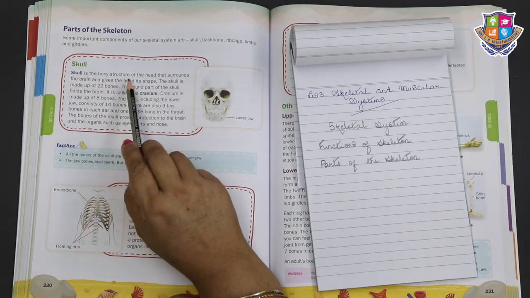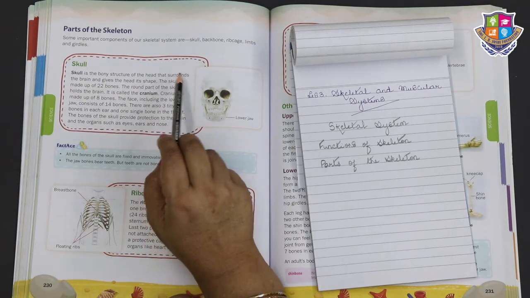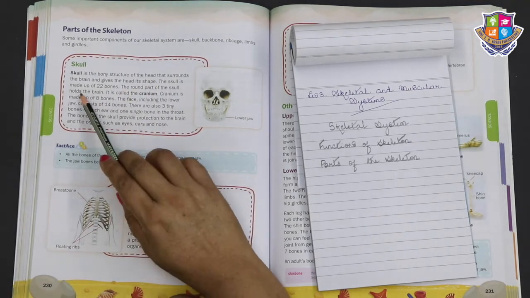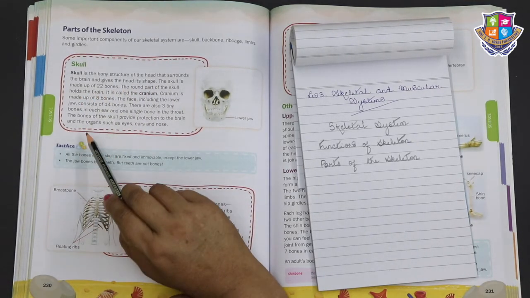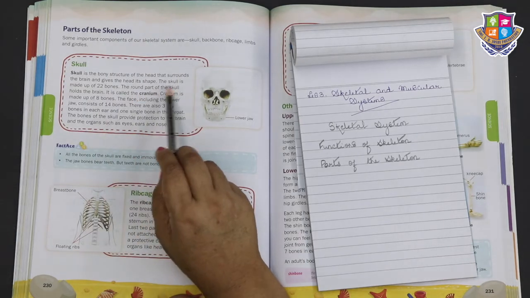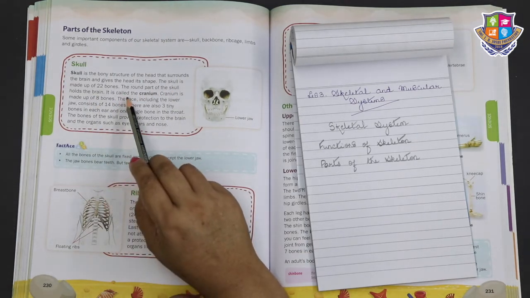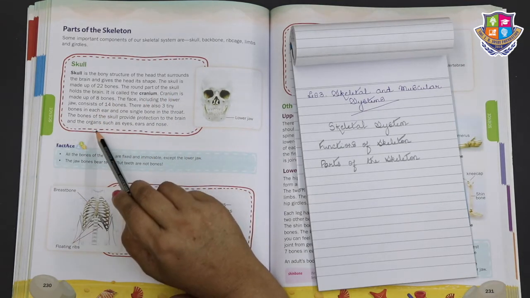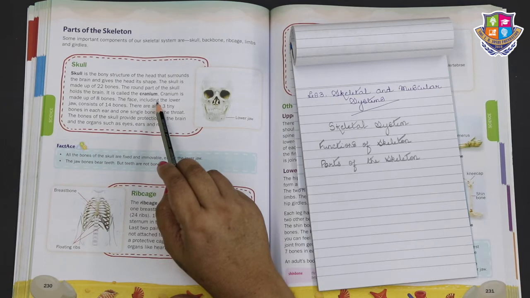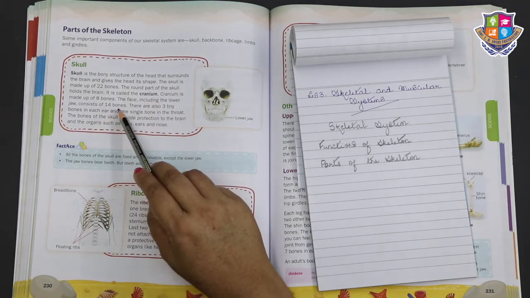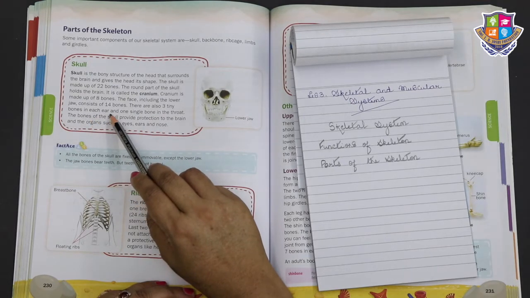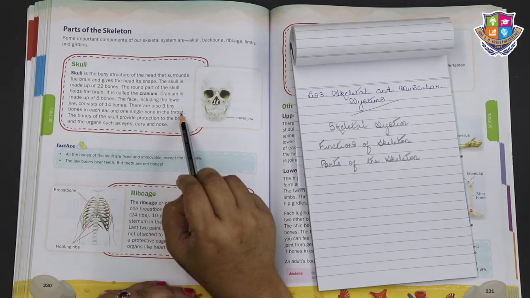Skull is the bony structure of head that surrounds the brain and gives the head its shape. The skull is made up of 22 bones. The round part of the skull holds the brain. It is called the cranium. Cranium is made up of 8 bones. The face, including the lower jaw, consists of 14 bones. There are also 3 tiny bones in each ear and 1 single bone in the throat.